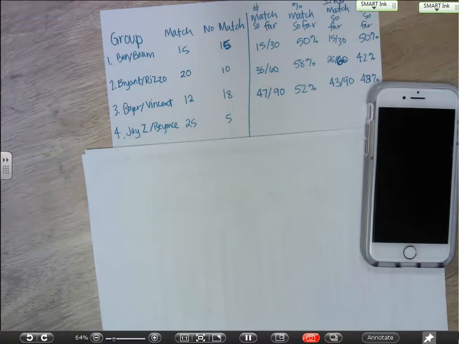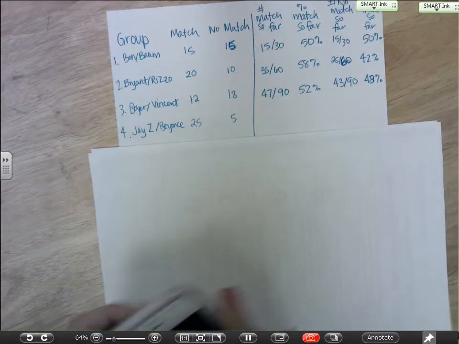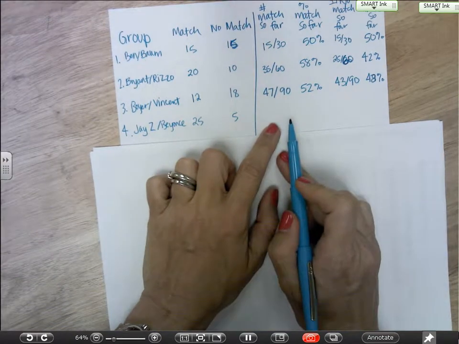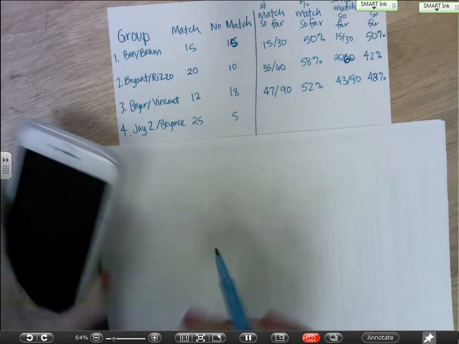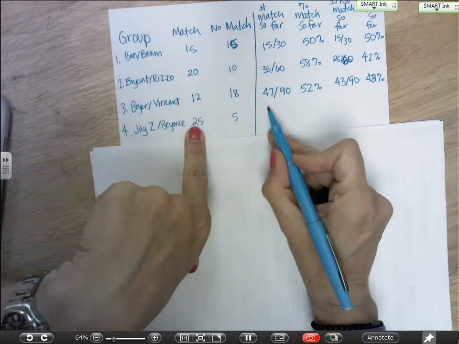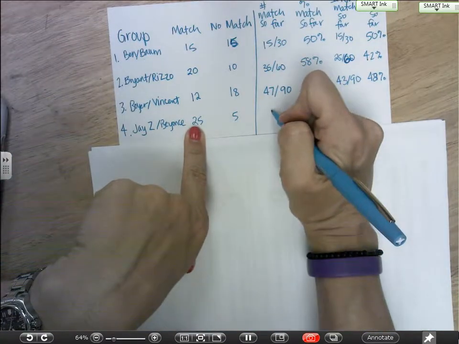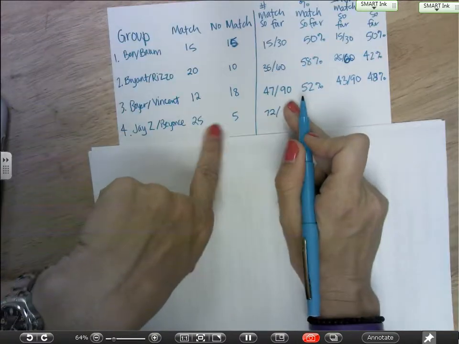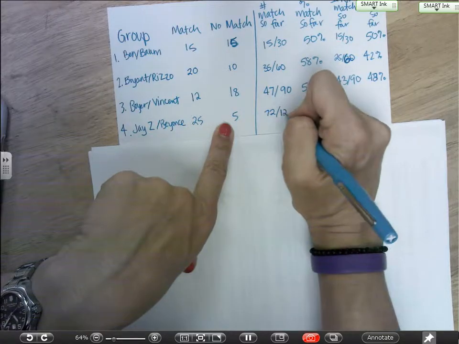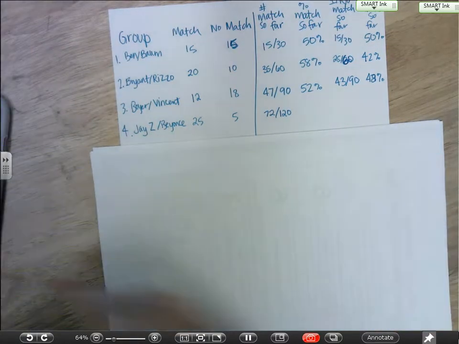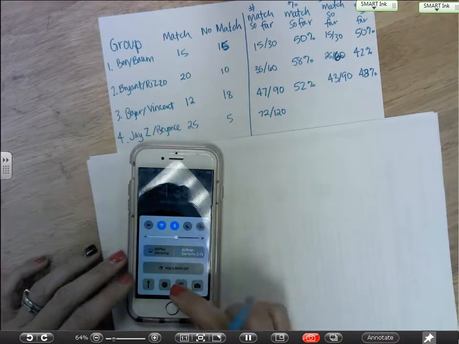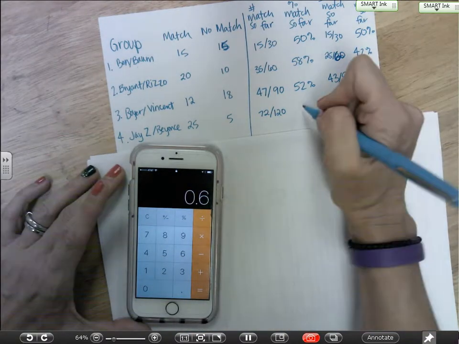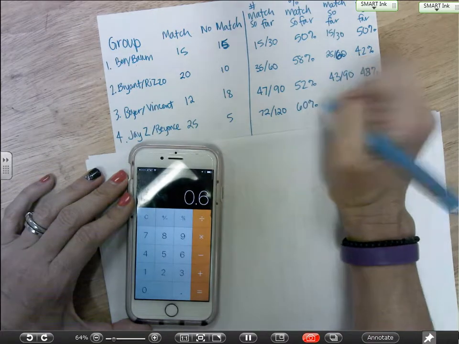Okay, guys. So as I was saying before, every time we're adding a new piece of data, we're also adding 30 more trials. So adding Jay-Z and Beyonce in there, 25 plus 47 is 72. And then I'm adding another 30, which gives me 120. So 72 out of 120 is 0.6, but I know that really means 60%.